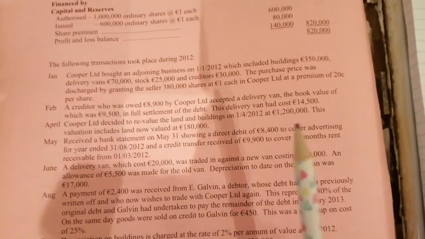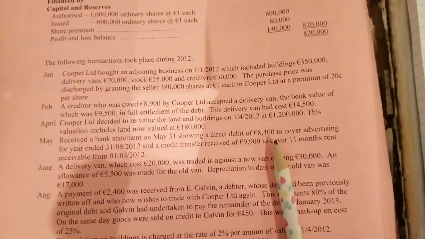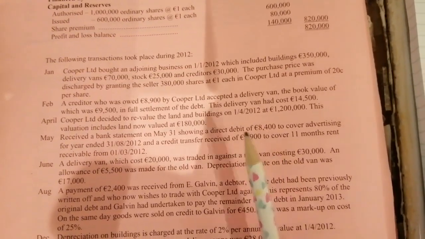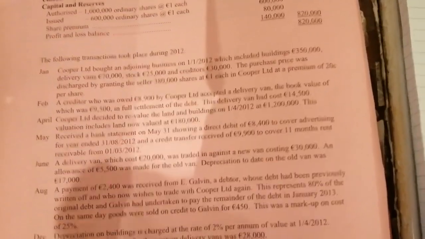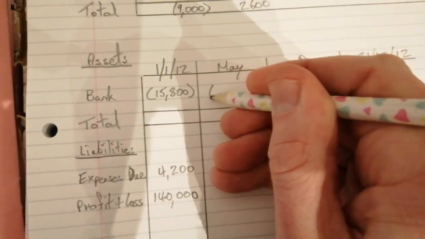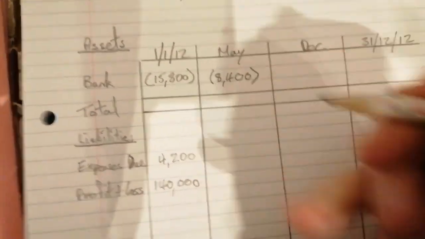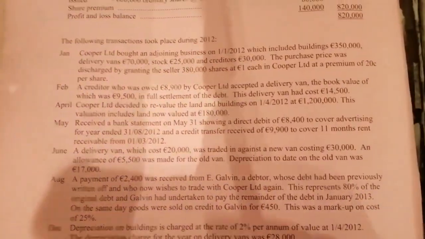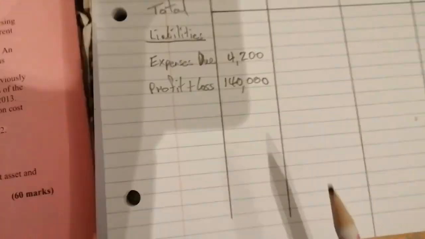So let's start with the easy one first of all. It was showing a direct debit of 8,400, your bank statement. A direct debit means that you were paying money out of your account, so your bank is going to go down by 8,400. So over to this. First of all, bank down by 8,400. Straightforward enough. And then what I always say is that we need to decide what else do we need to put in and where do we need to put it in to balance out that 8,400, so I'll have the same total above and below.